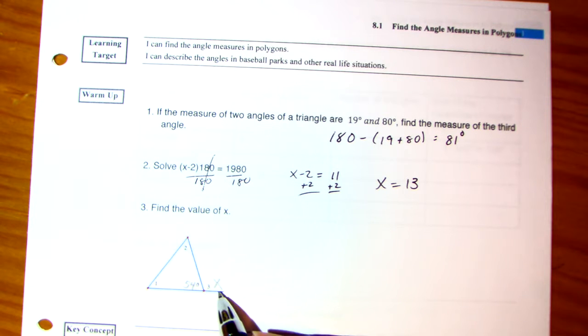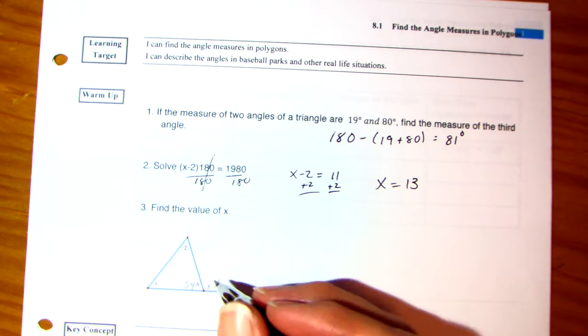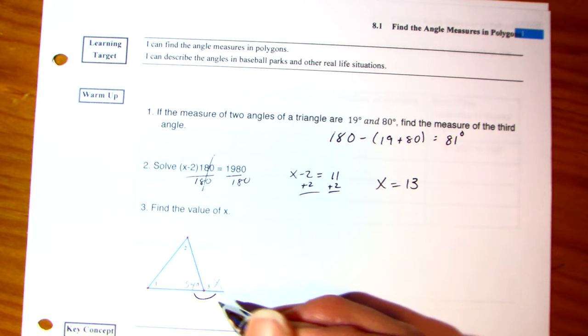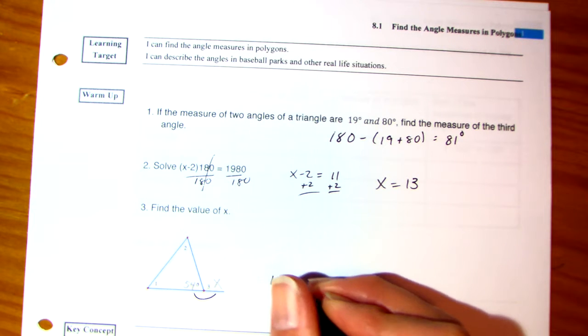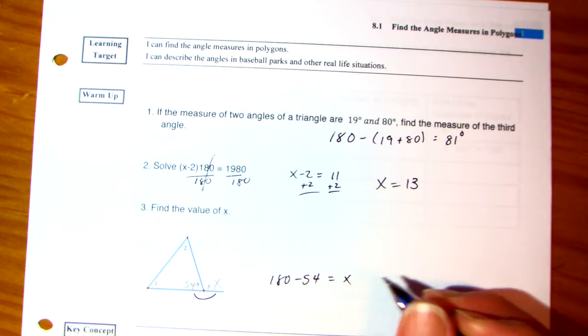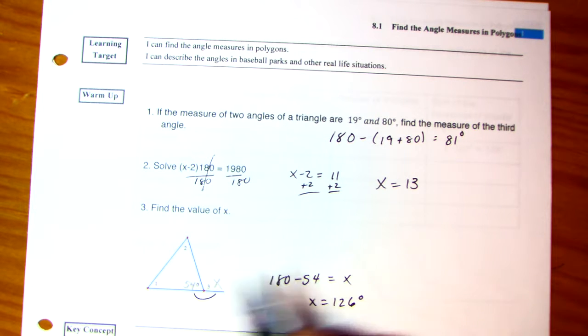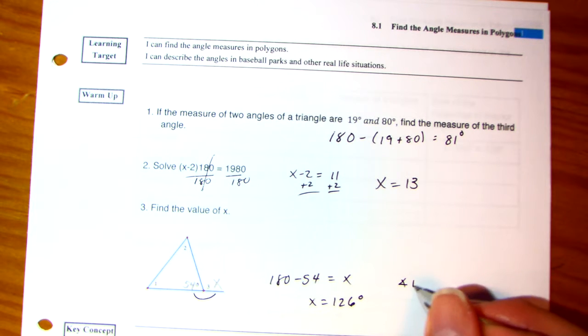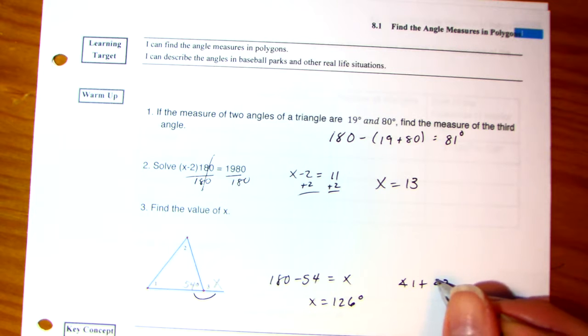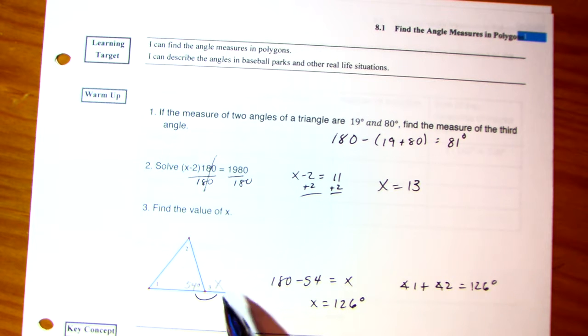How about this one? Find x. Remember, this is an exterior angle. It would equal the sum of these two angles, but that's not important right now. We also know that these two equal 180. So if you just take 180 minus 54, you're going to get x. So x is 126. But that also means angle 1 plus angle 2 is equal to 126. Recall the sum of the two remote interior angles is equal to the exterior angle.